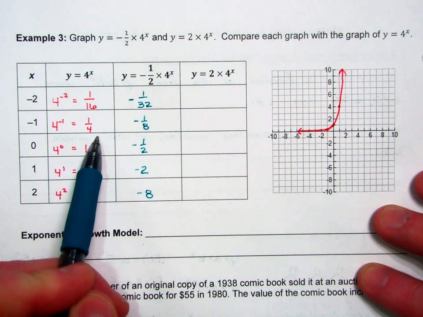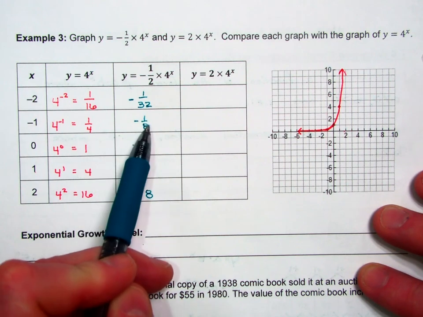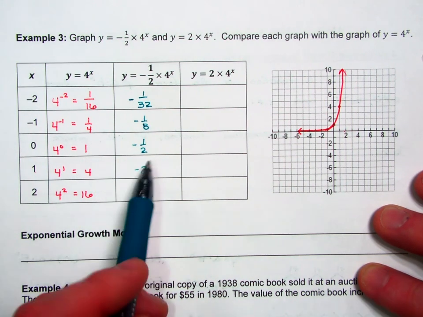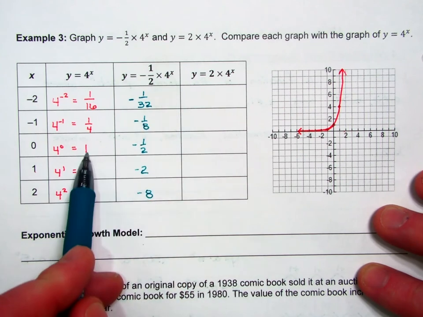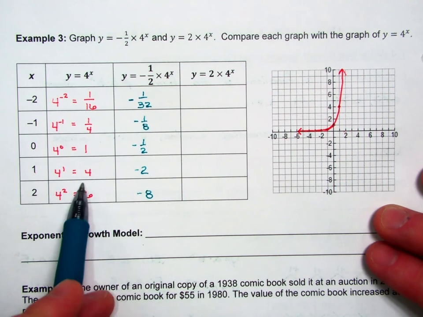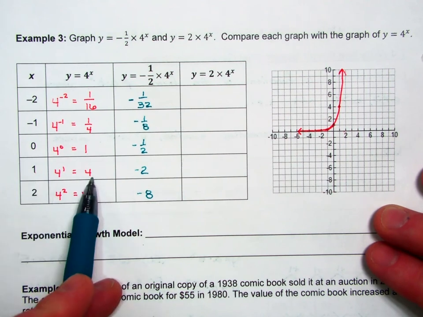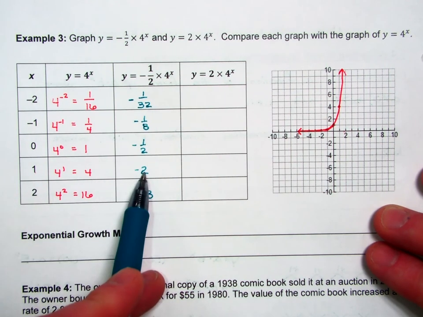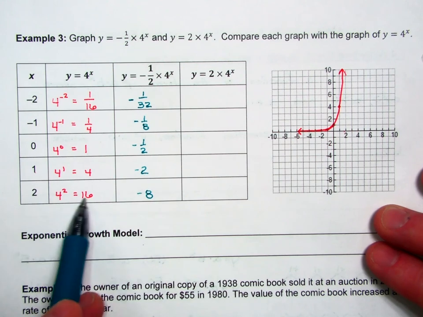Multiply that by negative 1/2, and you're going to get negative 1/8. 4 to the 0th power is 1 times negative 1/2 is negative 1/2. 4 to the first power is 4 times negative 1/2 is negative 2. And 4 squared, we said, was 16.